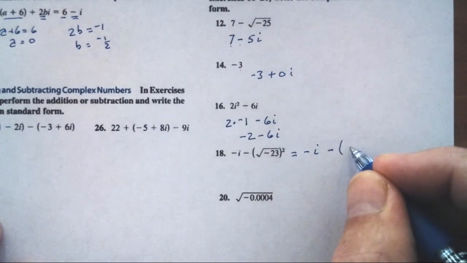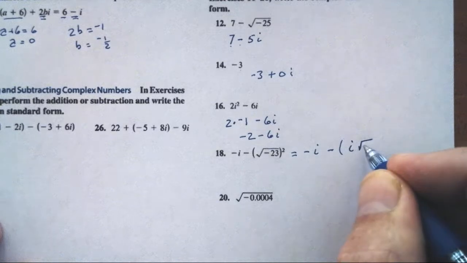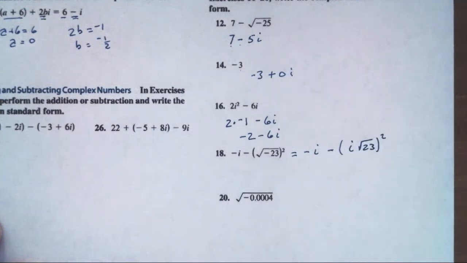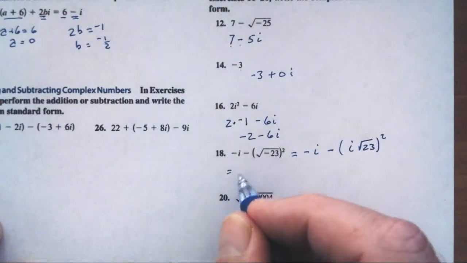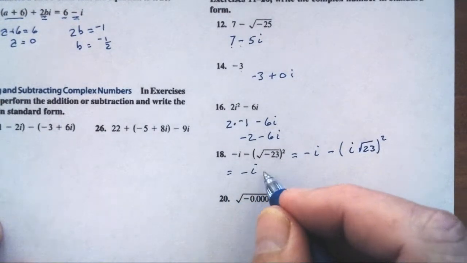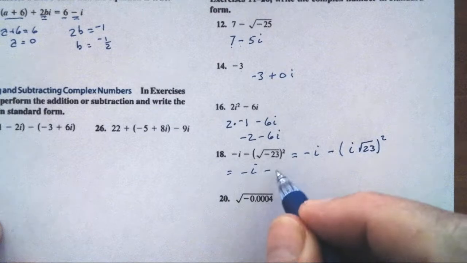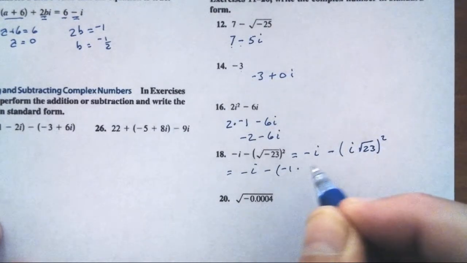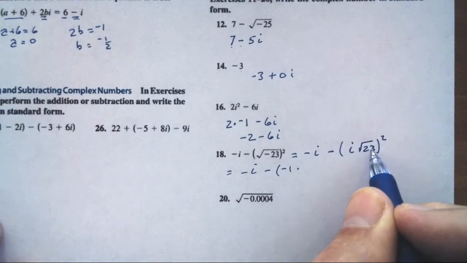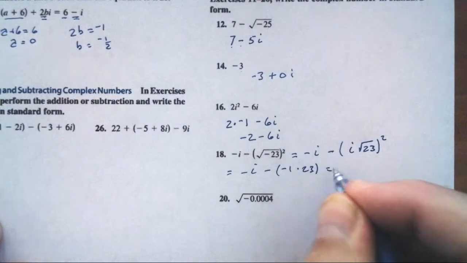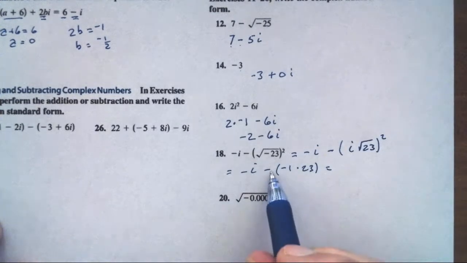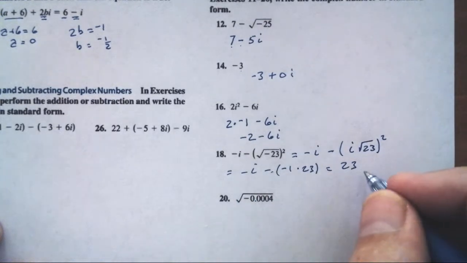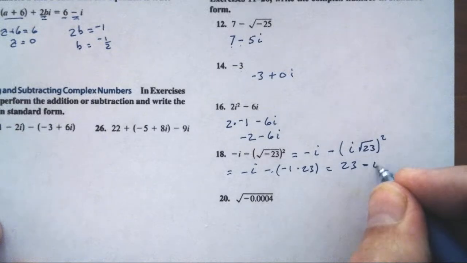But this would be i times the square root of 23, squared, or equals -i minus, when I square i I get i squared, that's -1. When I square the square root of 23, I get 23, so cleaning this thing up, I end up with a positive 23 mixed with a minus i.